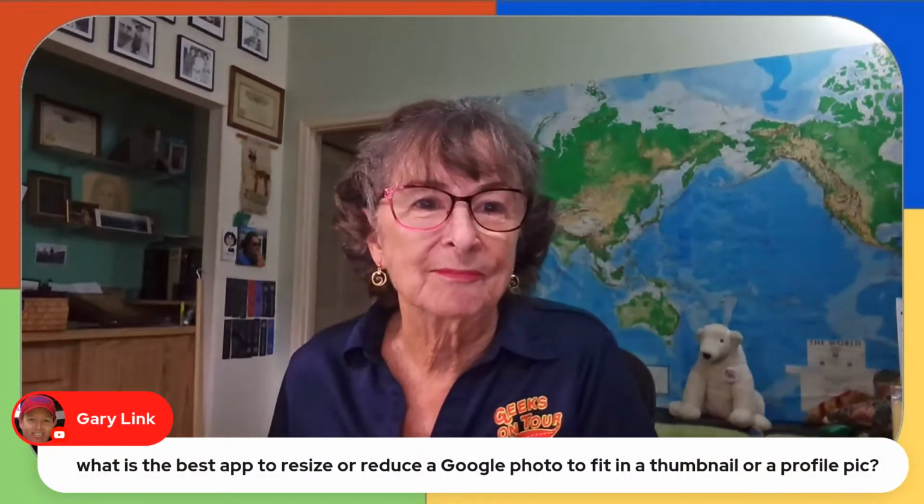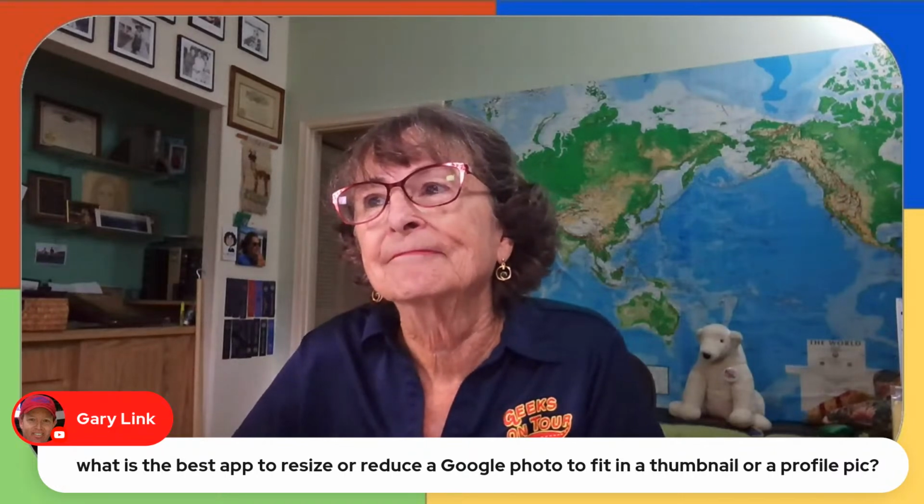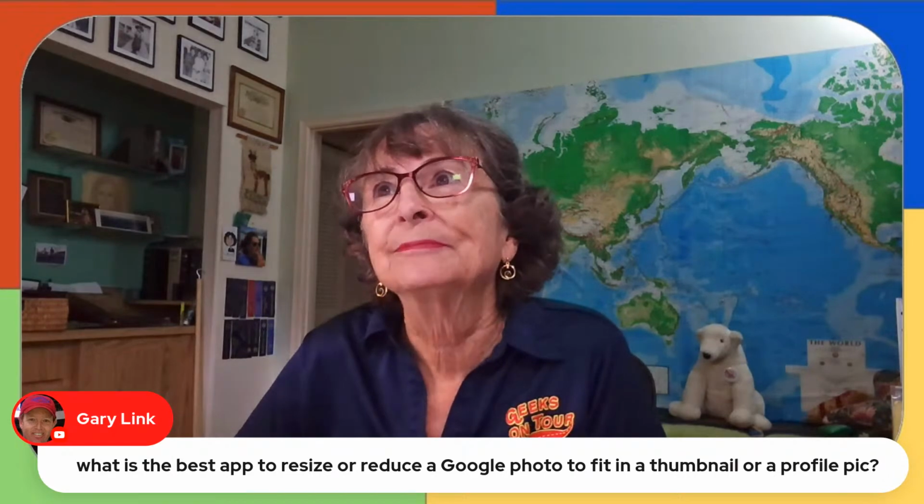How about, what's the best app to resize or reduce a Google photo album to fit in a thumbnail or a profile pic? I don't know. The way I do it is I take a screen grab. So if I have a photo in Google Photos, I will leave it at the thumbnail size. I will use my screen capture utility and just capture that, and it will be tiny.